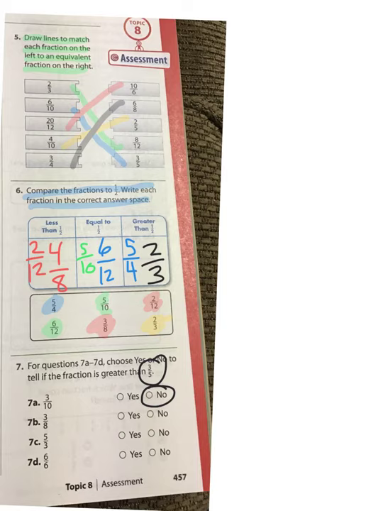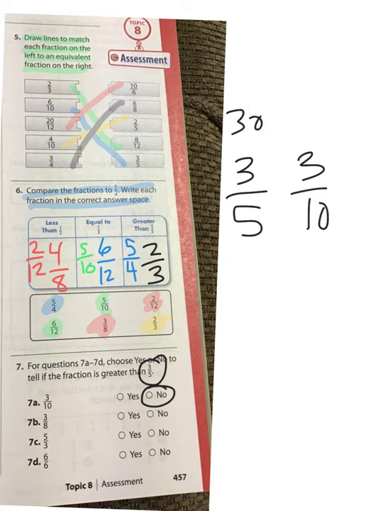And if you're not sure, you can test out the theory by using the trick I taught you. So we have 3/5 and we have 3/10. Well, I know that 10 times 3 is 30 and 5 times 3 is 15. Therefore, 3/5 is going to be greater, not 3/10. I also know that 3/8 is less than a half, so no, that one's also not going to be greater. But if you want to check it out, you can.